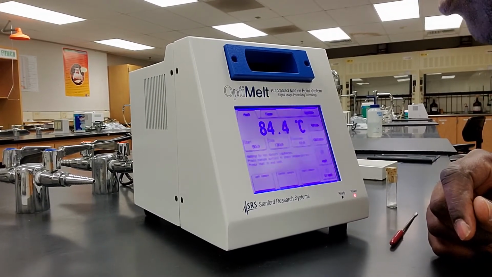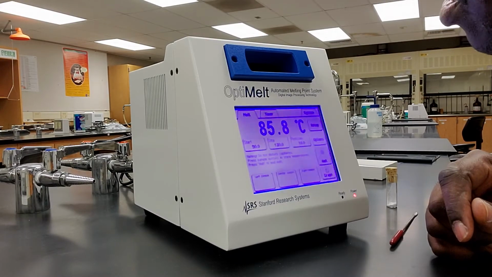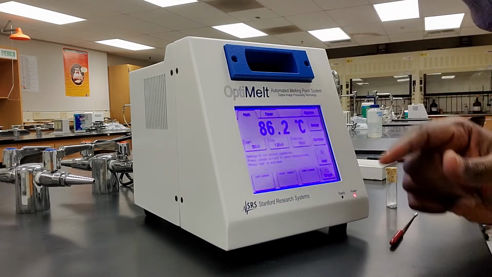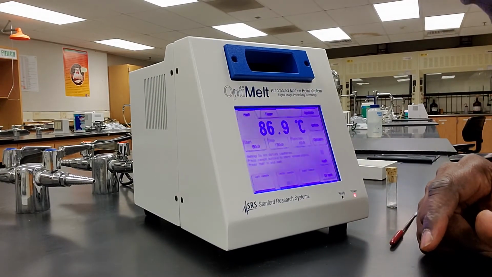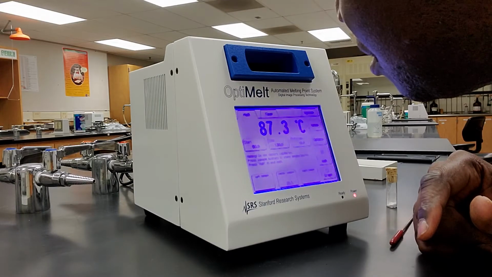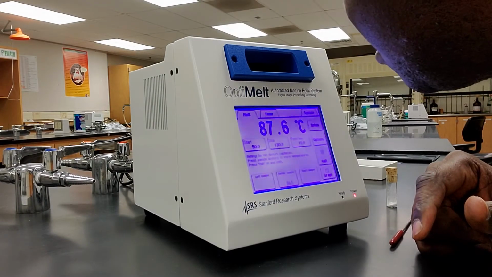Okay? So I'm looking at the sample through the magnifying glass. We're at 85 degrees, 85.3, 6. Now I can see that the sample has started melting. So I'm going to press that center button. And I keep observing. You can see that the sample is still melting.